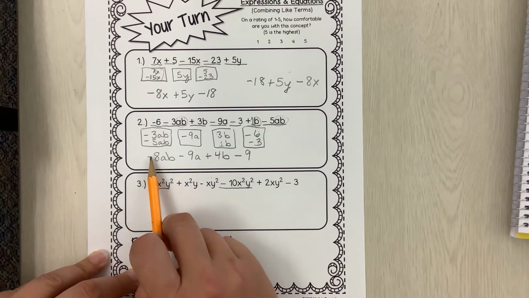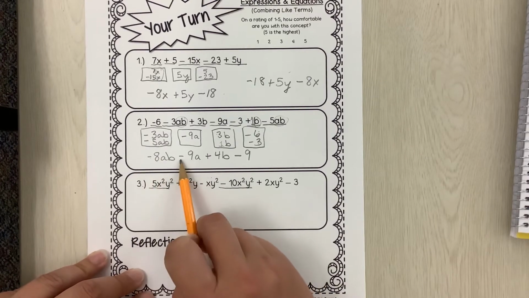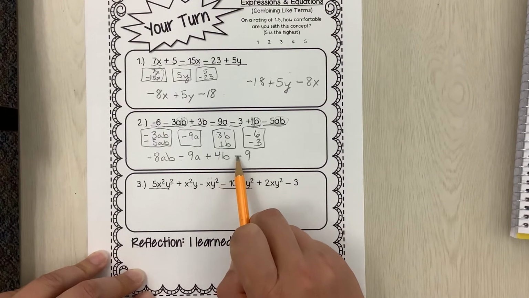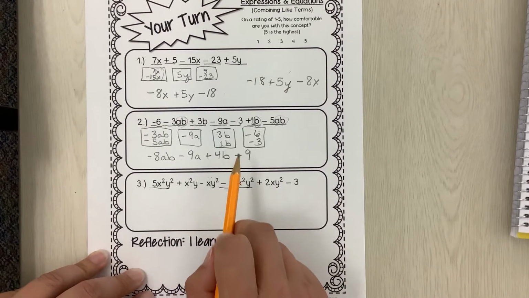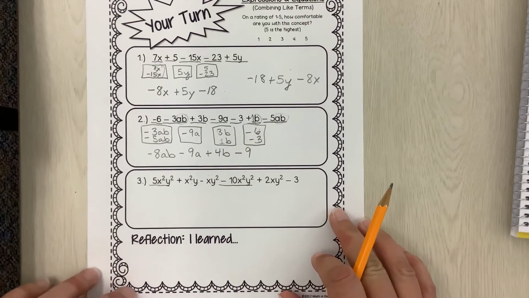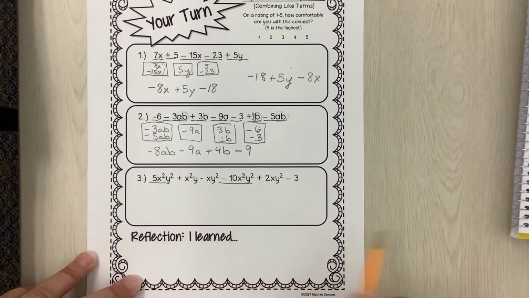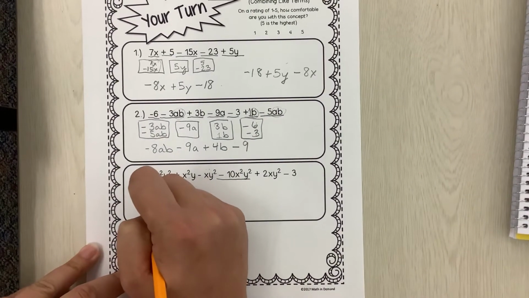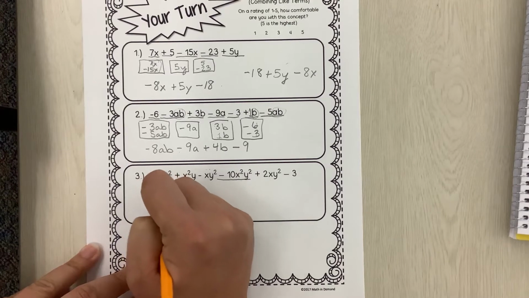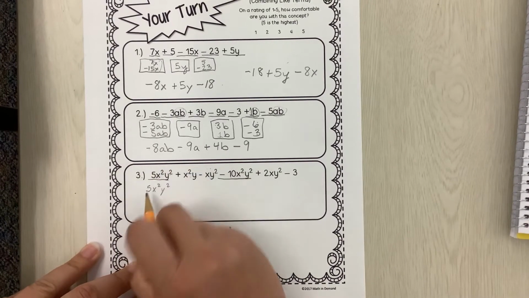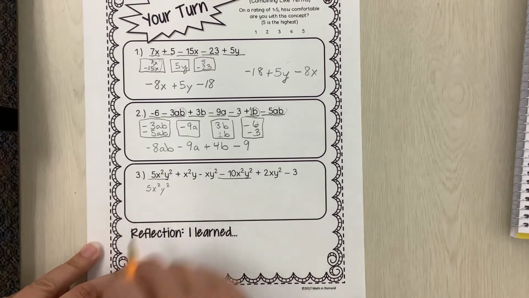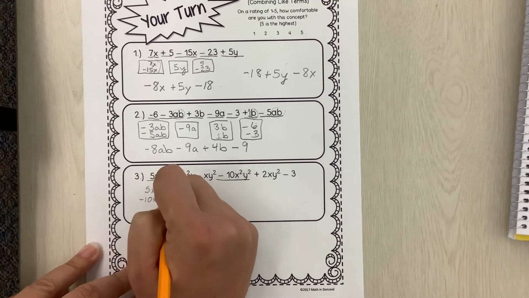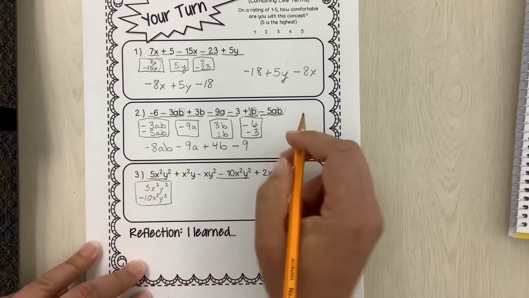So let's read this. Negative 8ab minus 9a plus 4b minus 9. So we've combined like terms and simplified our expression. Now look at this one. This one looks exciting. Okay, so we already kind of started. So my first box is going to be 5x squared y squared. Remember, that's like saying 5 times x squared times y squared. And then the second one is negative 10x squared y squared. So let me make that one my box.